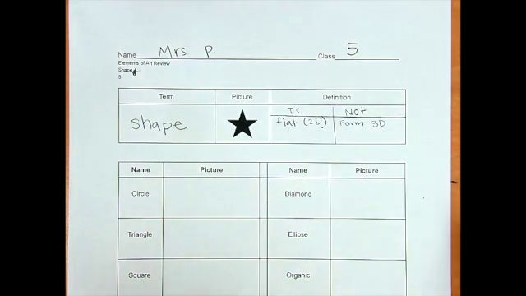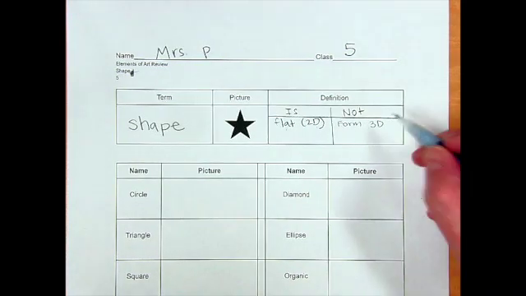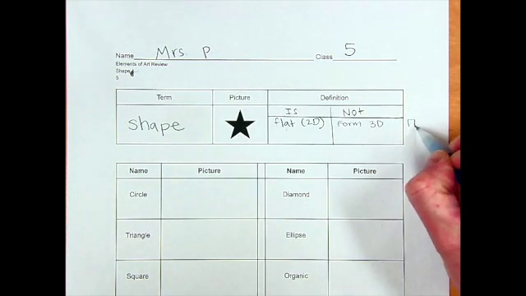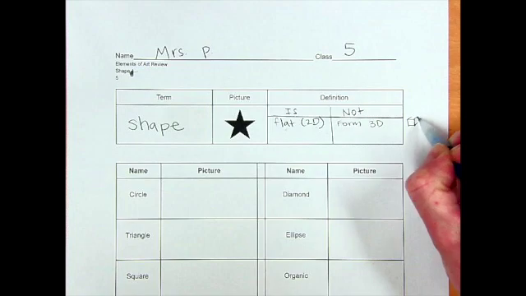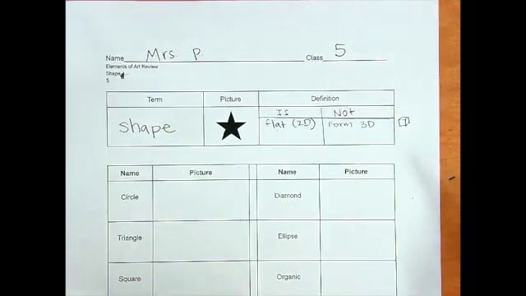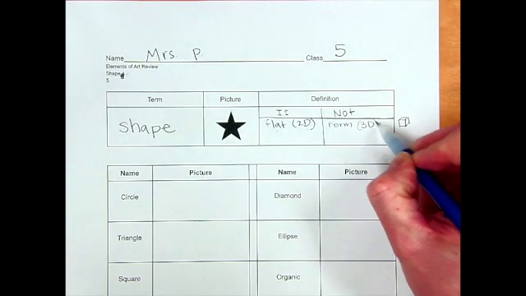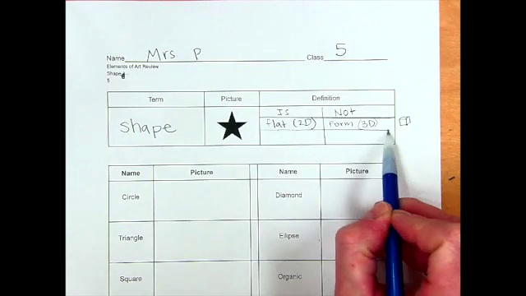Okay. So what do I mean by that? If I drew a cube over here, that would not be a shape. It's a form. It's three-dimensional. We want ours to be flat.